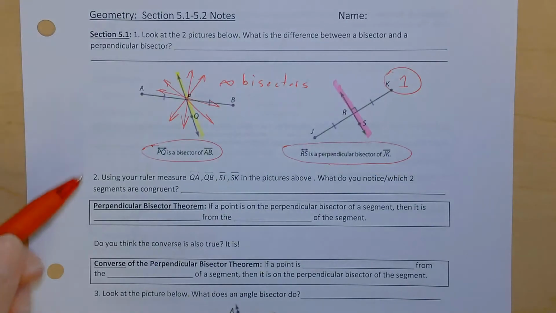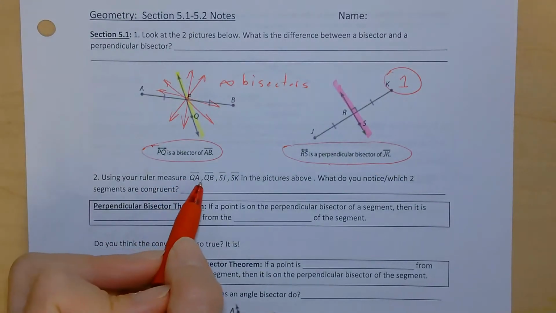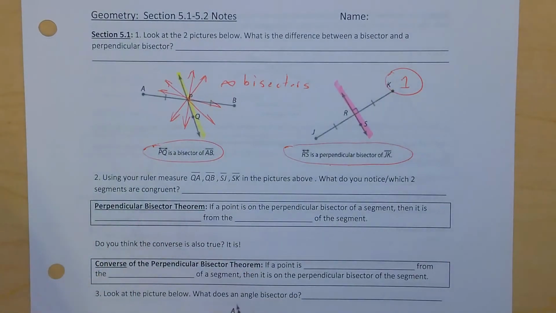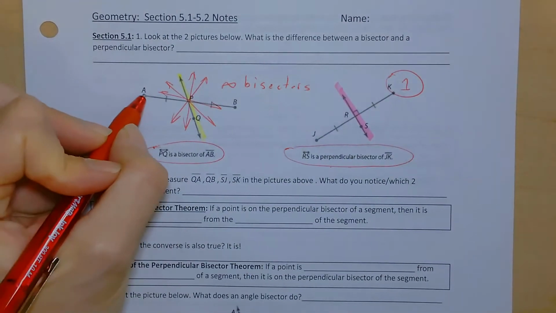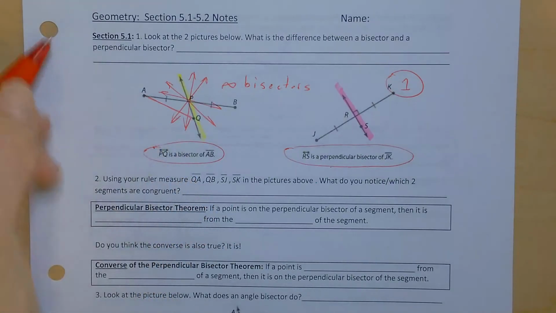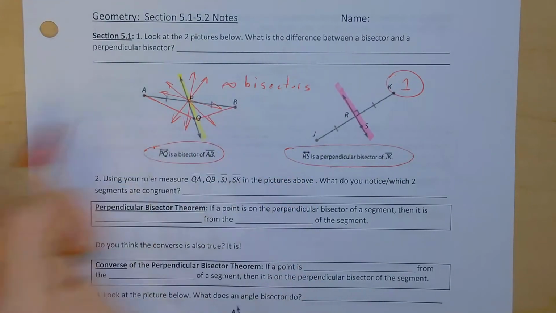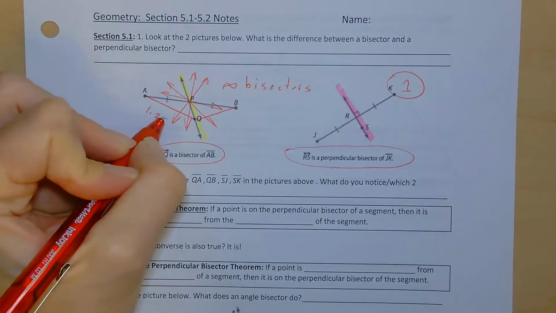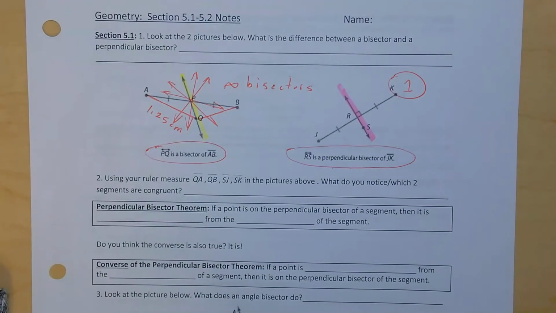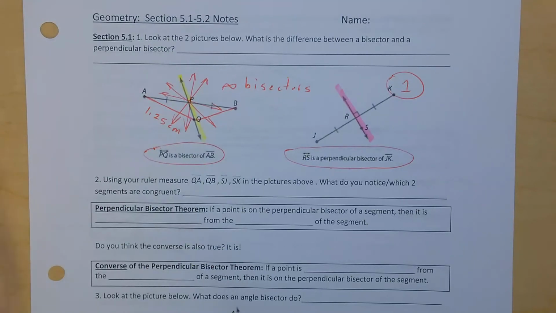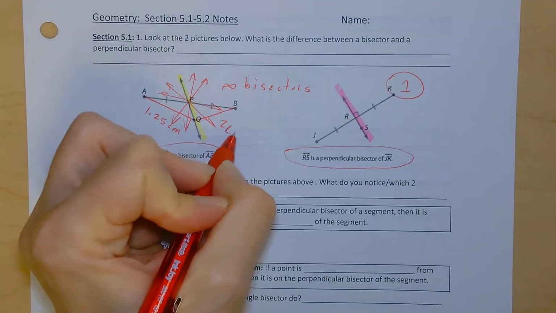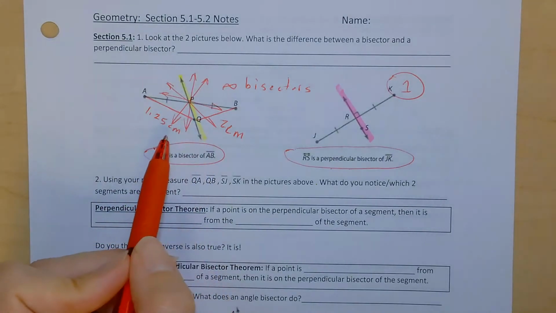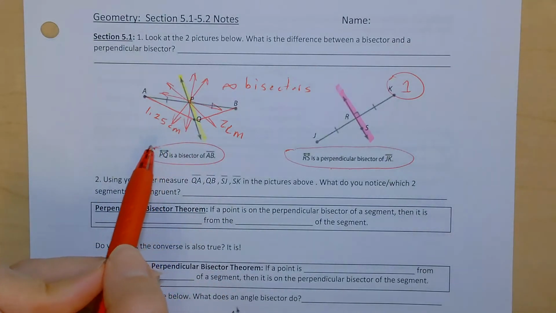Then it wants you to take your ruler and measure all these segments. I'm going to draw these in, and if you have your ruler with you, you can measure these out, but we're just going to draw in QA and QB and measure those. I've measured them for you. If you want to measure them, you can. QA is 1.25 centimeters, and QB is 2 centimeters. We want to look at what we notice between those, and what we notice is they just simply don't match, right?